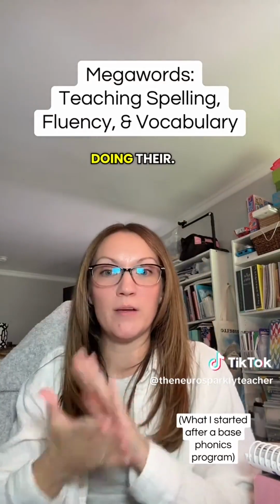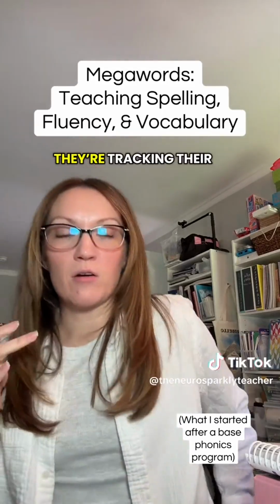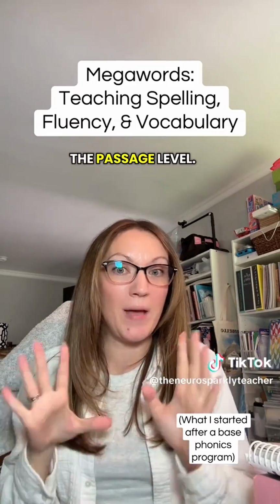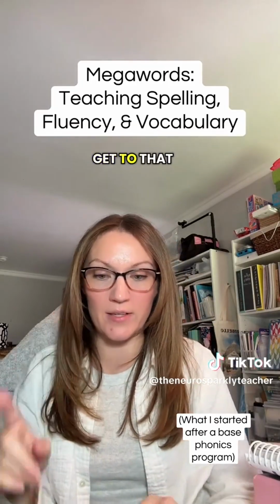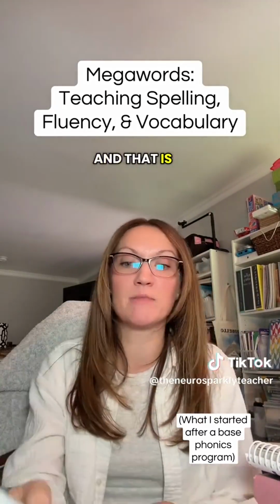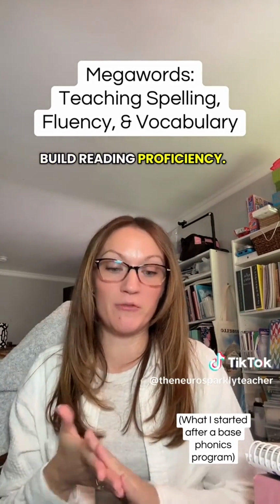So they're tracking their fluency at the word level as well as at the passage level. And I'm going to get to that in just a moment. Then they have step 6, and that is monitoring progress to build reading proficiency.